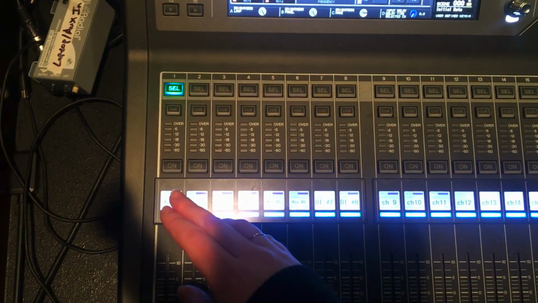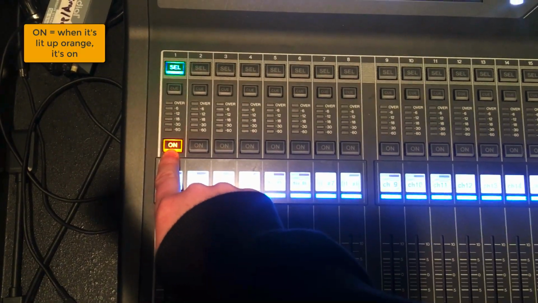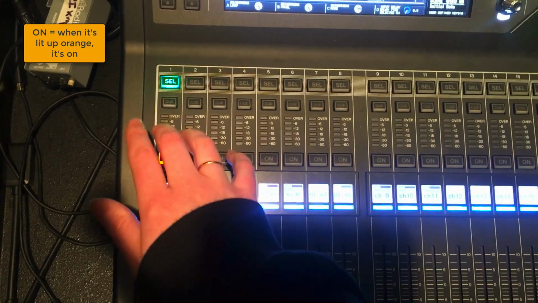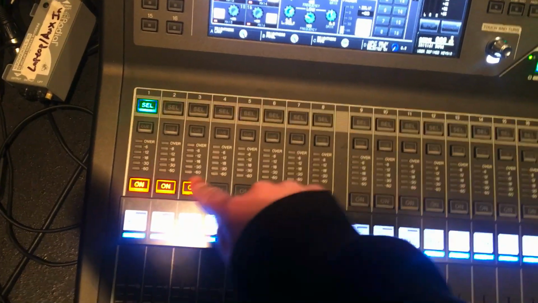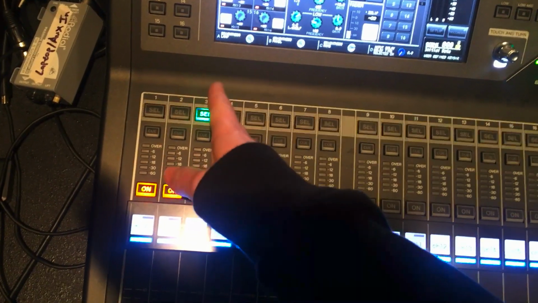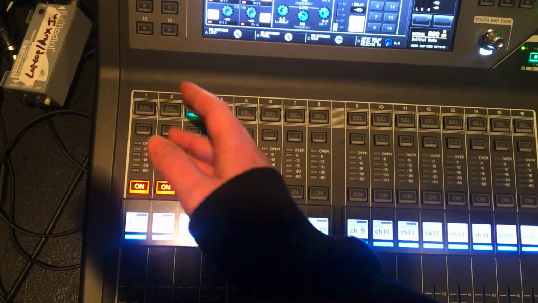The very next thing to note is this on button right here. Once you click it, it lights up orange, and that means that this channel is now on. So there's a difference between select and on. Multiple things can be on at once, but you're only going to be selecting and working with one channel at a time.